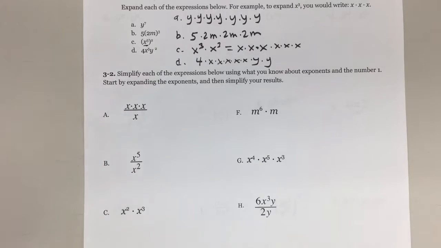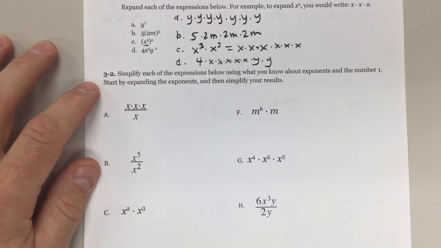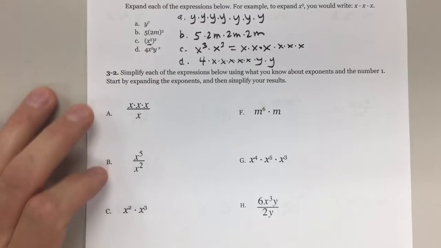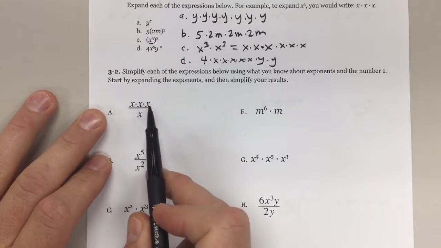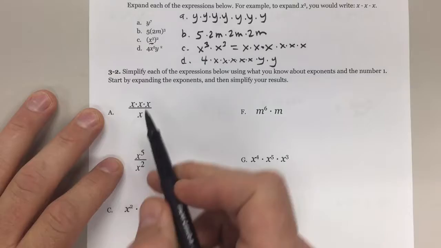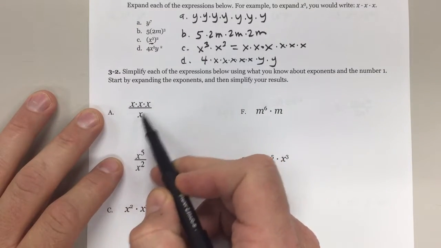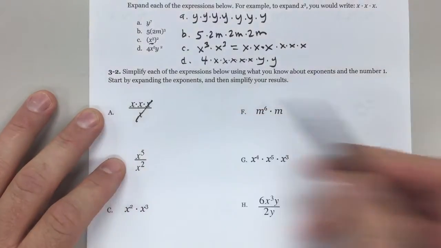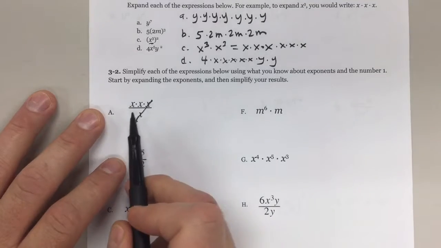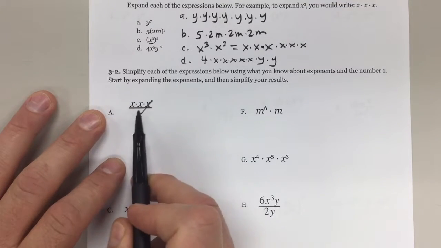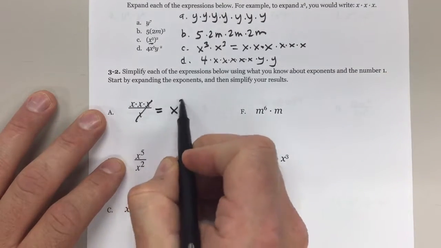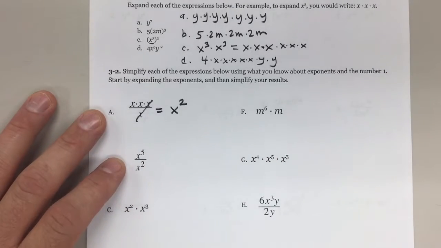Now, for 3-2, it says simplify each of the expressions below using what you know about exponents and the number 1. A good hint is you can start by expanding the exponents and then simplify your results. So here I have x times x times x, and I have an x on the bottom. Every time I have an x on the top and an x on the bottom, they cancel out. Which means all I have left is 2 x's on top, which I can write as x squared.